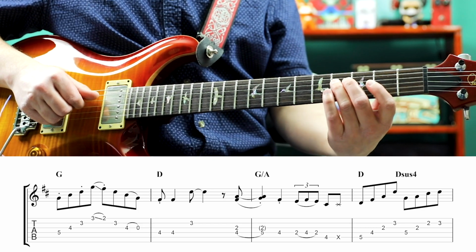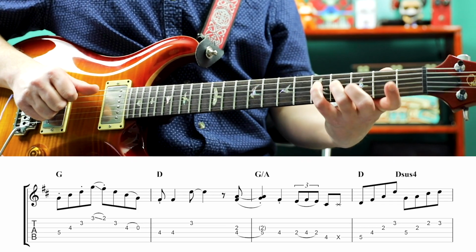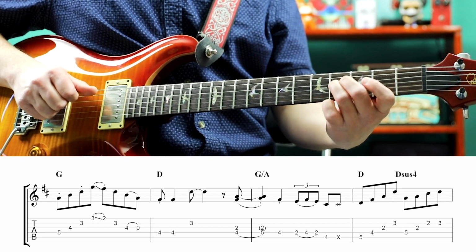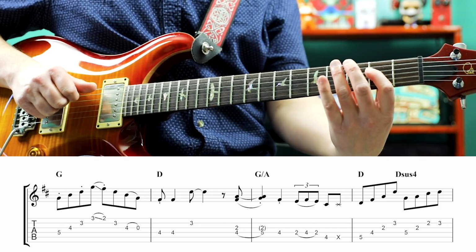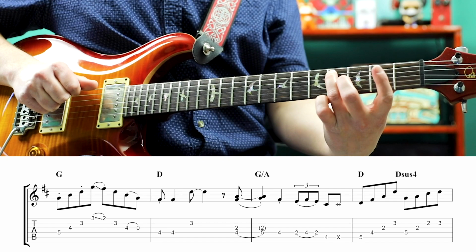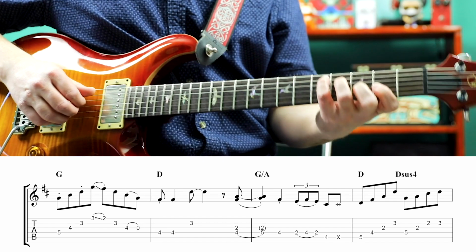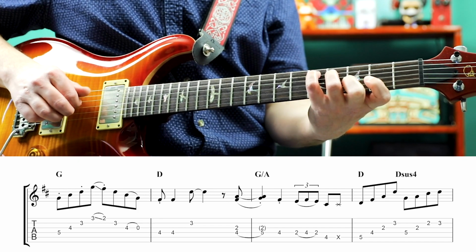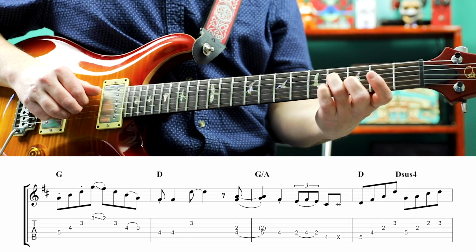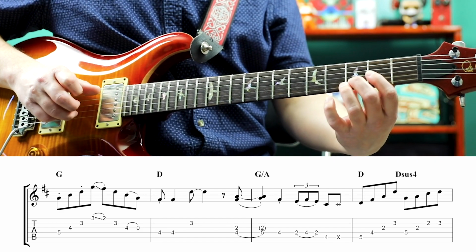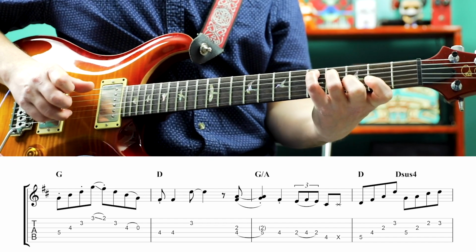It sounds like this. It's 4th fret of the 4th string, hammer on to 5th fret of the 4th string, then 4th fret on the 4th, then we have 2, 4, 2 on the 4th, 4th fret on the 5th string, then the same note but muted, then we're going to walk up our D chord, so 5th fret on the 5th, 4th fret on the 4th, 2nd fret on the 3rd, 3rd fret on the 2nd.